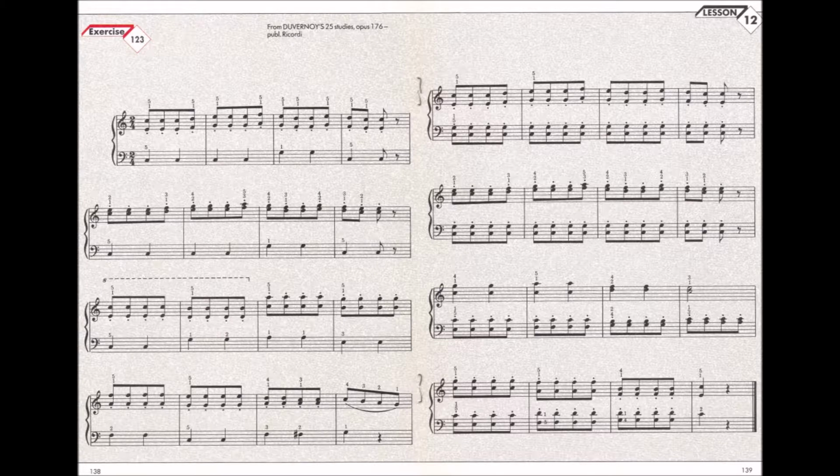Also, notice that in bars 9 and 10, the right hand has to play the notes an octave higher than they're written. Make sure you know exactly where these notes are on the keyboard before you start. Here's exercise 123.